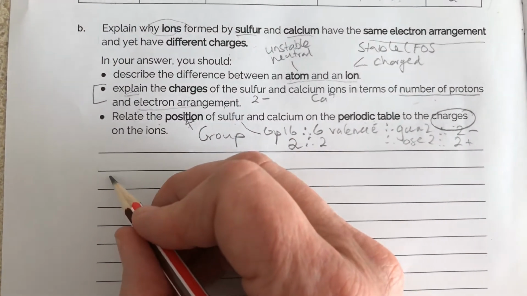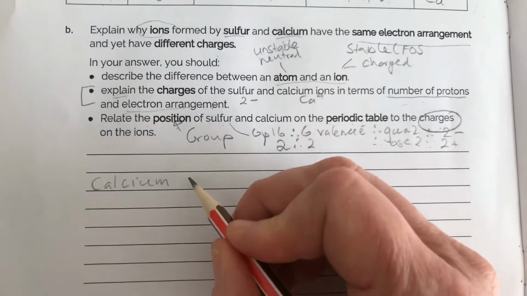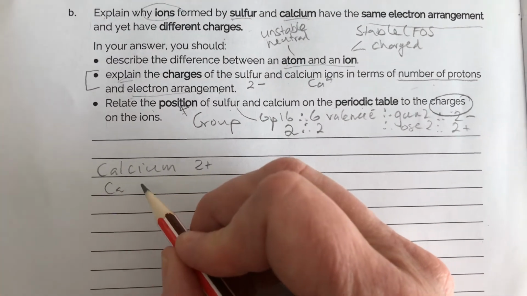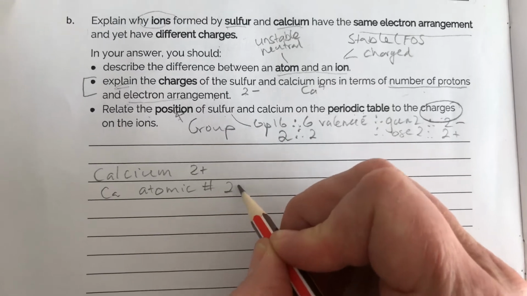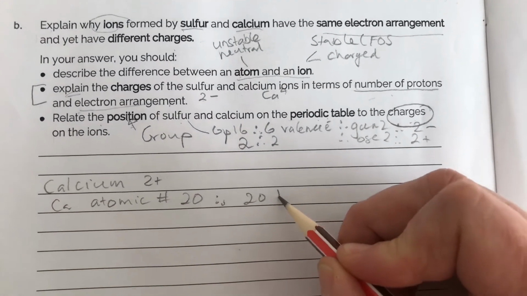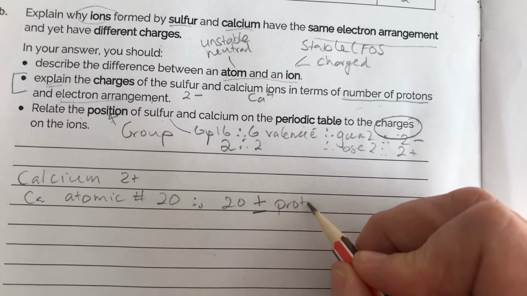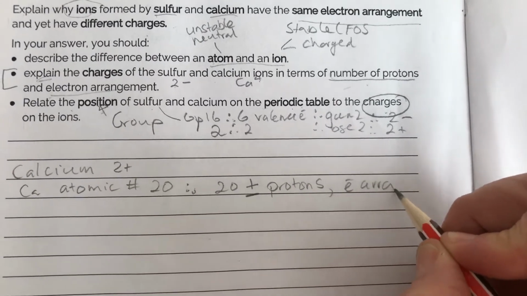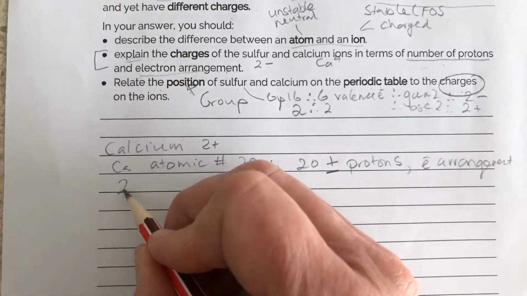So I would say that the charge on the calcium ion is 2 plus. And I wanted to explain why that was. So calcium is atomic number 20, therefore it has 20 positive, and I'd write that word if it was me, protons. Its electron arrangement is 2,8,8,2.